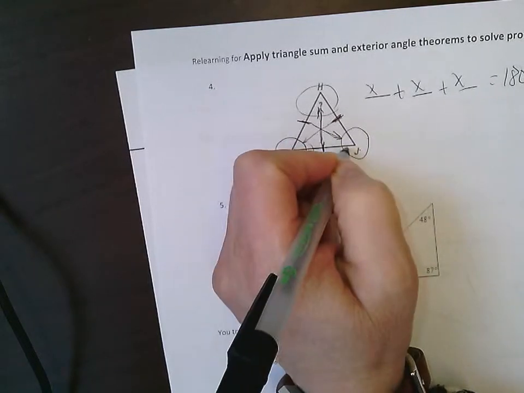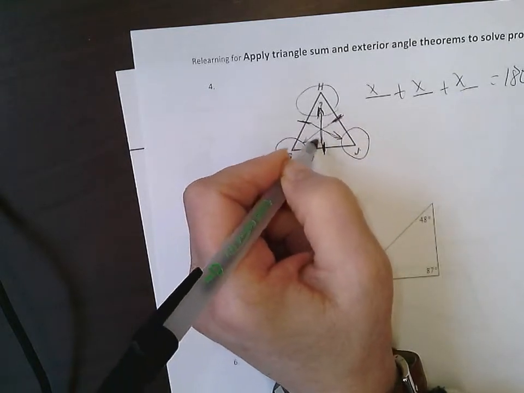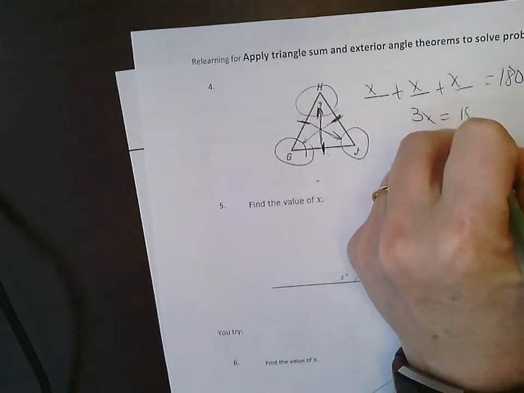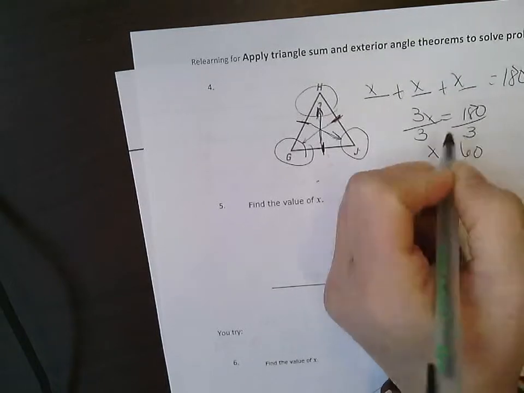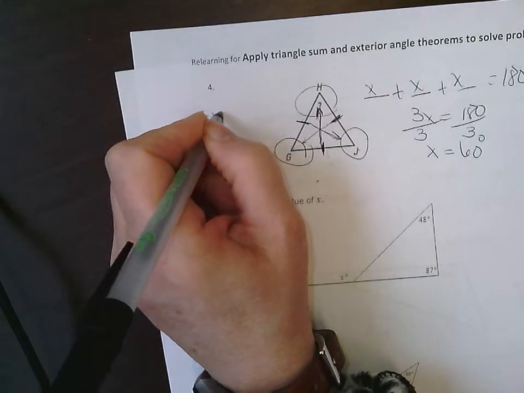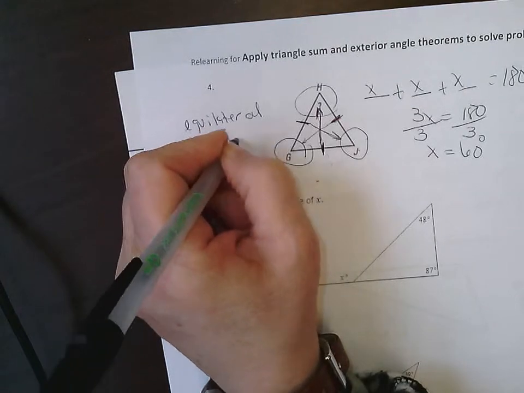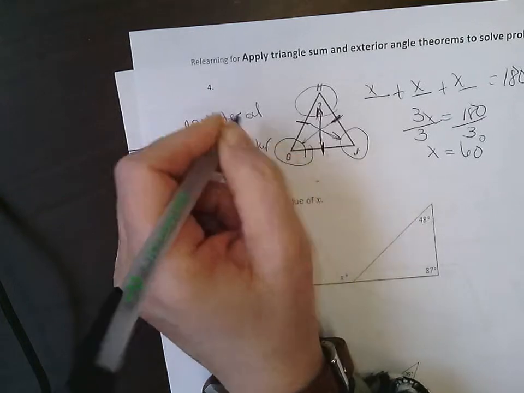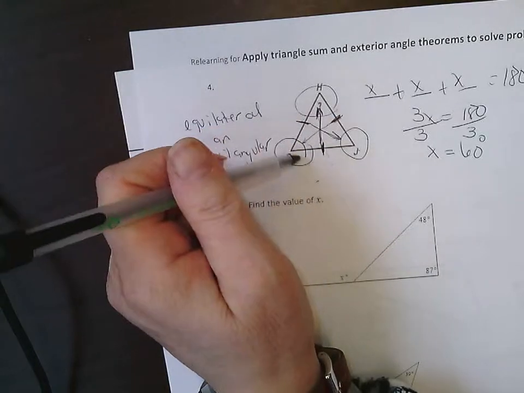And now we have three sides congruent, so we can say this one and any one of these are also congruent. So it means all three are the same. 3x equals 180. Divide both sides by 3. X equals 60 every time. So an equilateral triangle is an equiangular triangle. They are exactly the same. One deals with the angles, but once you have all the sides the same, it forces all the angles to be the same.